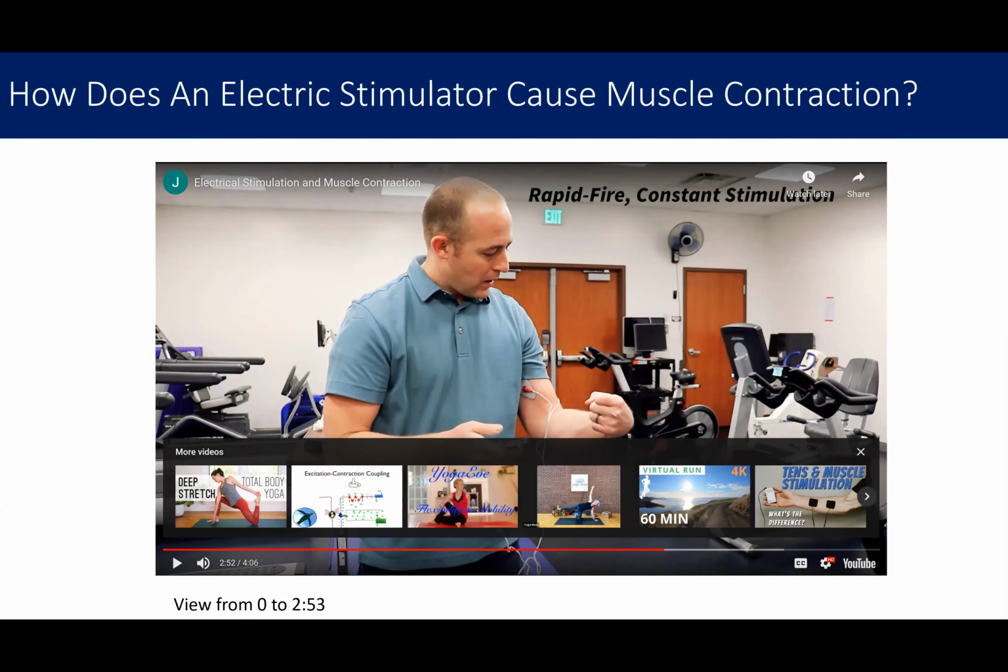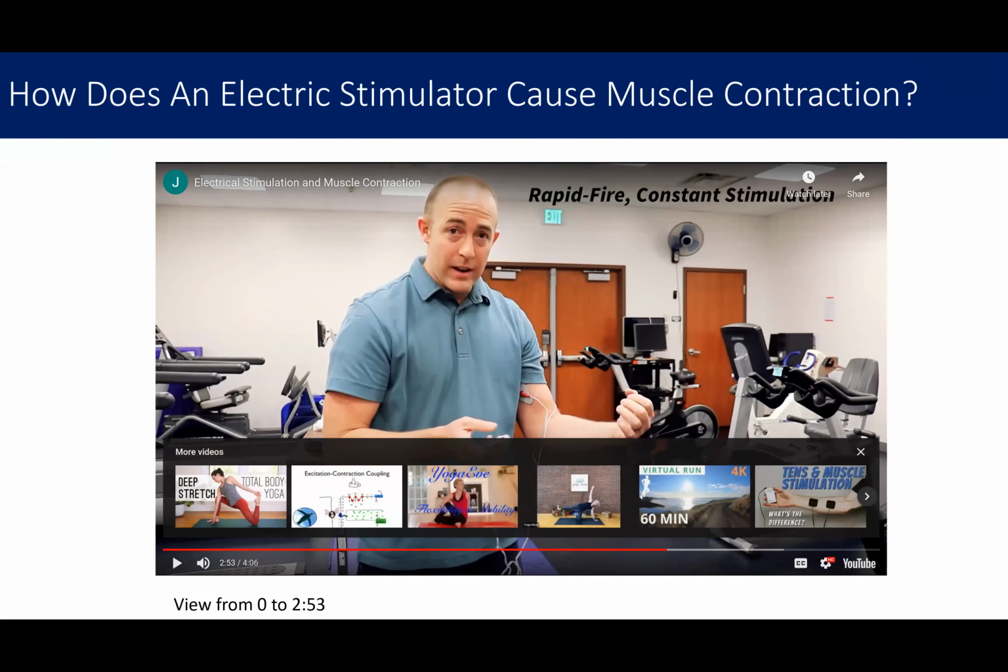So what we're doing is electrical stimulation. Electricity, that's all it is. And in this case, I'm applying it directly to the muscle, with a little bit of residual getting into the nerve. Now the question is, how is electricity causing my muscle to contract?